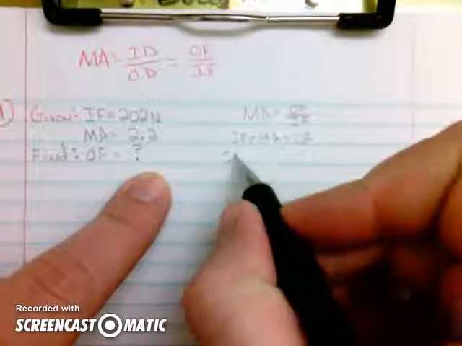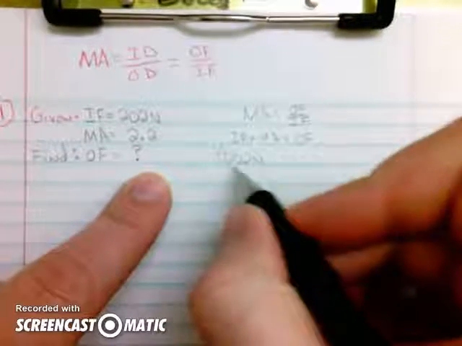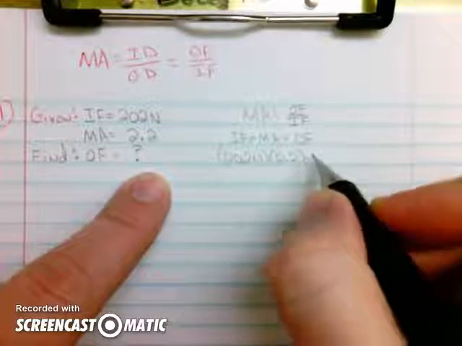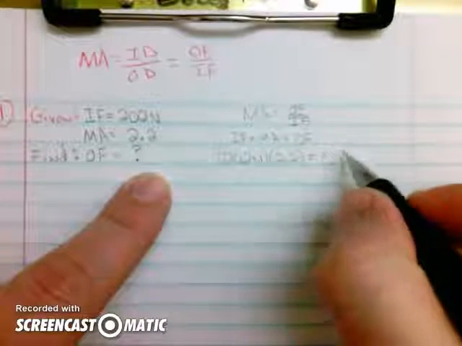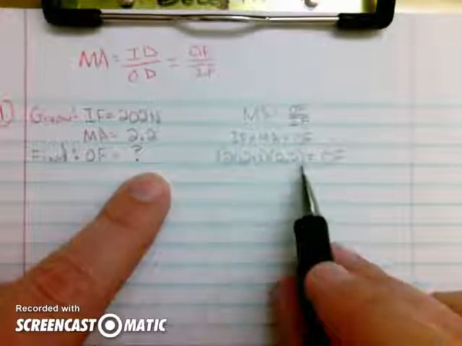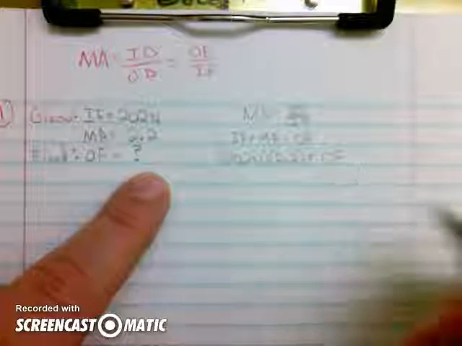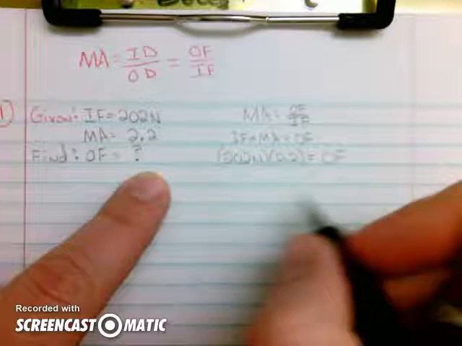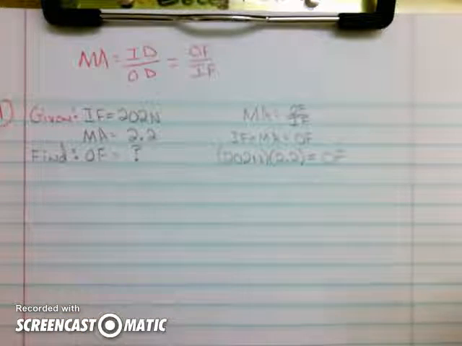We do 202 newtons times 2.2, remember there's no unit on that, equals OF. Now there's this unit times no unit makes newtons. A newton times nothing makes a newton, or 1 essentially. So let's see, I need a calculator.